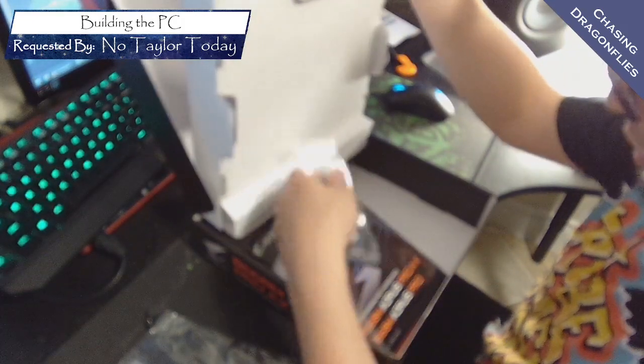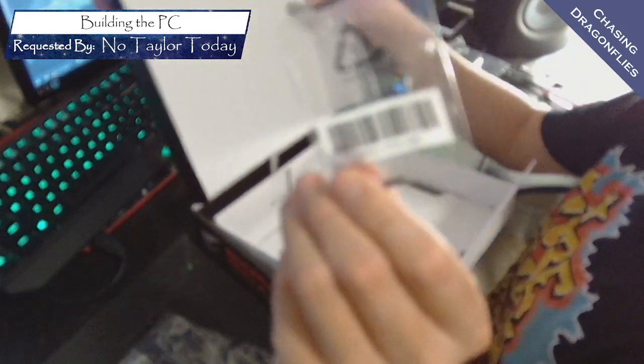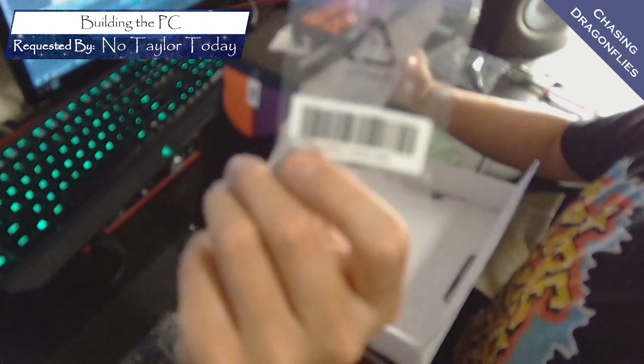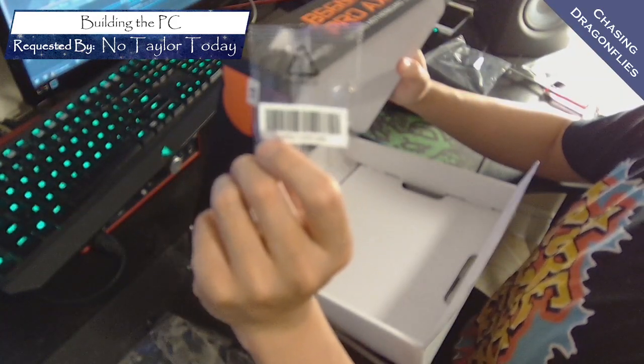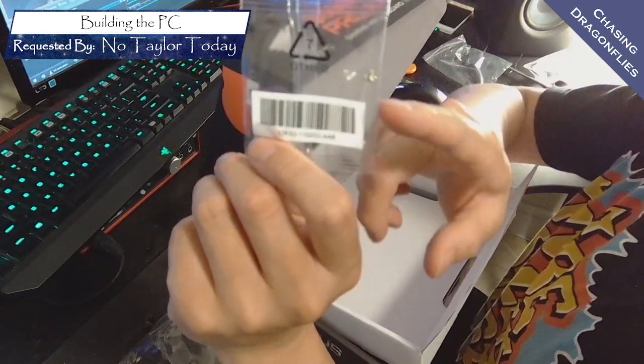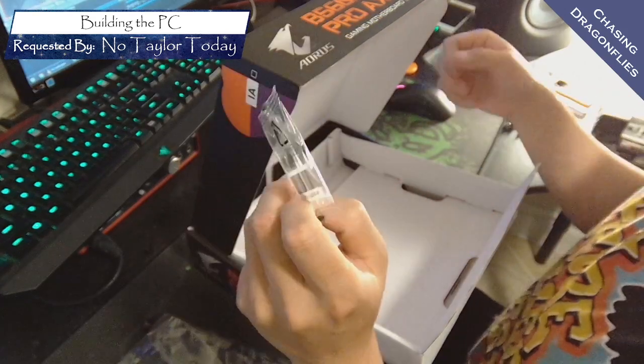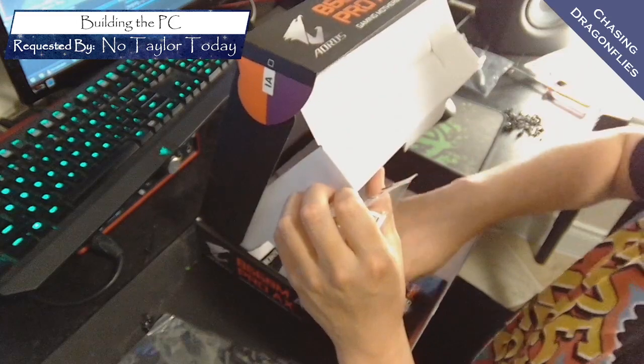What is this? I'll have to read the instruction manual for this later because I actually don't know what that is. Oh, there's more stuff in here. Perfect. Is the camera focus going to work? They plastic wrapped a single screw in this bag. Isn't that ridiculous? Just put it with the other screws. That's stupid.